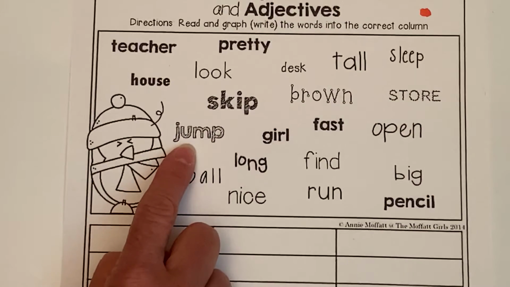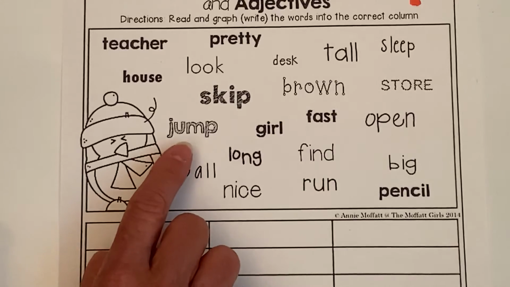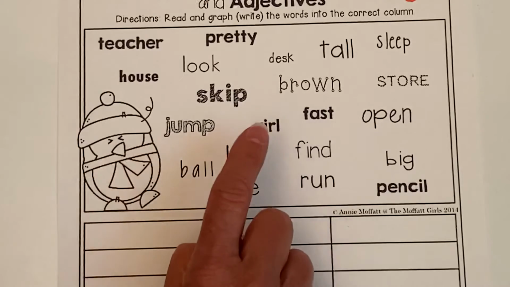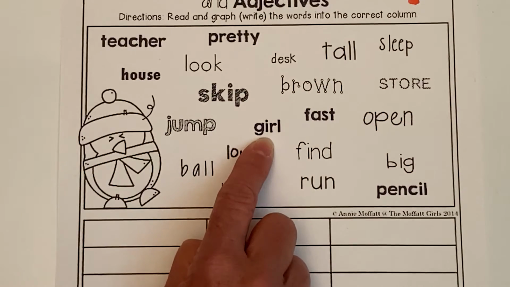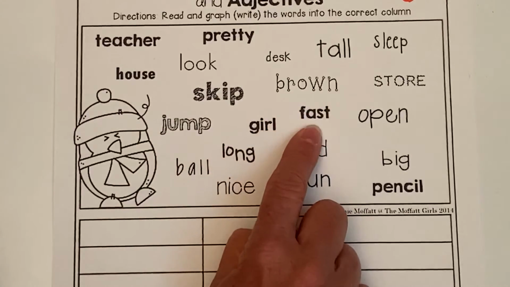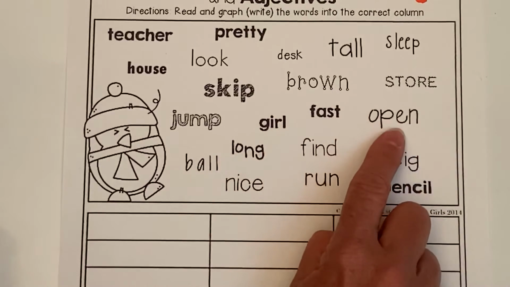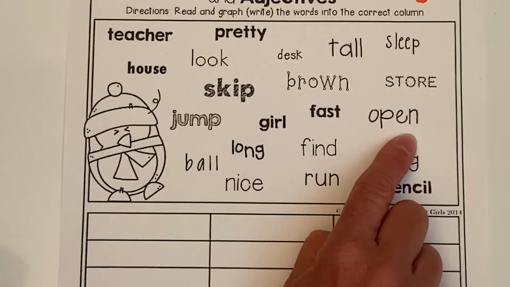All right, we have a few more. Hang in there, you're doing great. What about this word? This is something that shows action. Jump, jump. You know what this one is, don't you? That's right, girl. What about this word? Fast. And over here we have open, as in open the door.